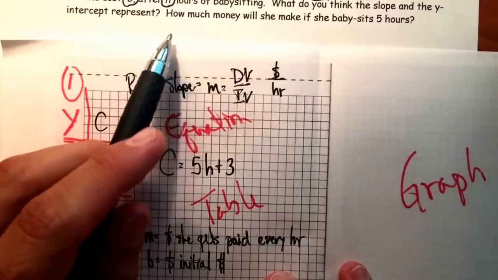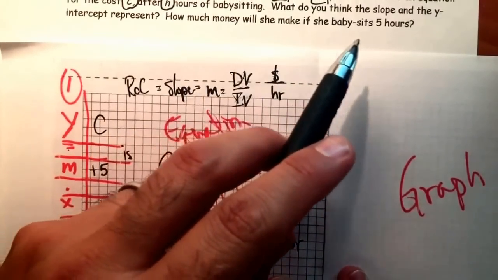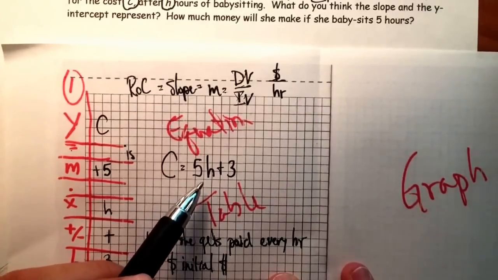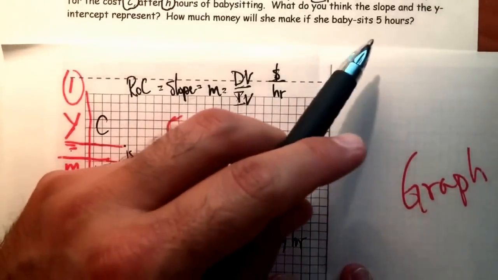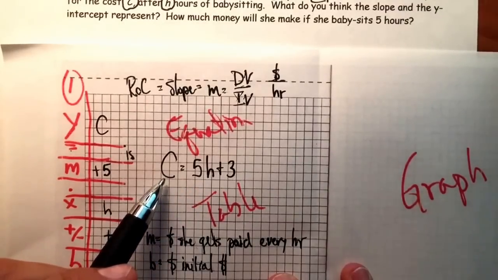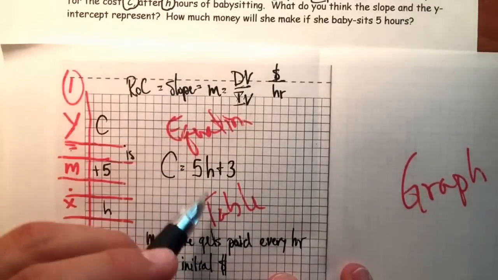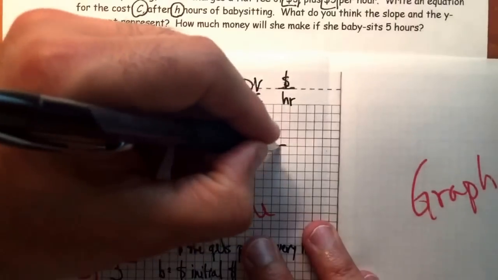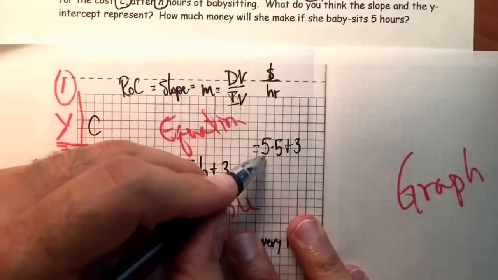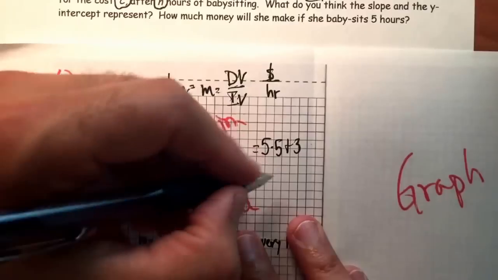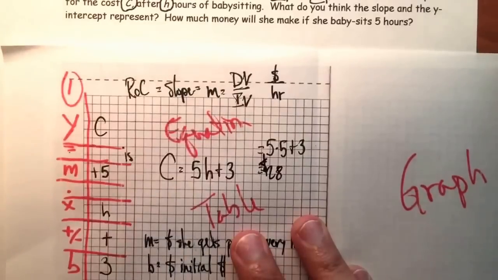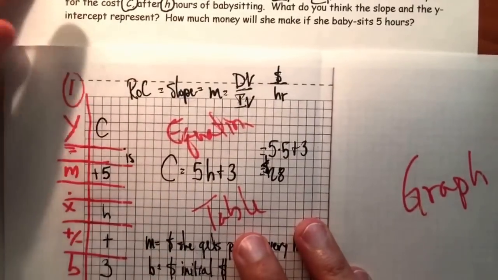And then the last question in the problem says, how much money will she make if she babysits 5 hours? Well, we can use our equation to figure that out. Is 5 hours H? Does this 5 represent H or is this cost? Well, obviously it's hours. So we can say if she works 5 hours, 5 times 5 plus 3 equals what amount of money? 5 times 5 is 25 plus 3, that equals $28. If she babysits for 5 hours, she gets $28. That answers the question.